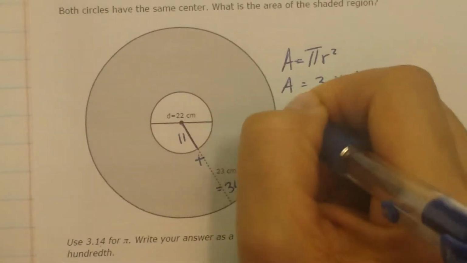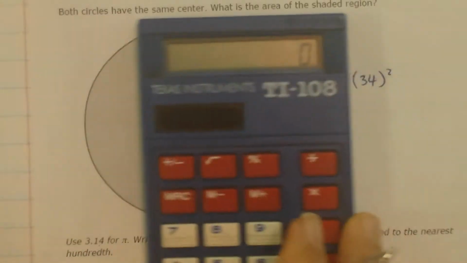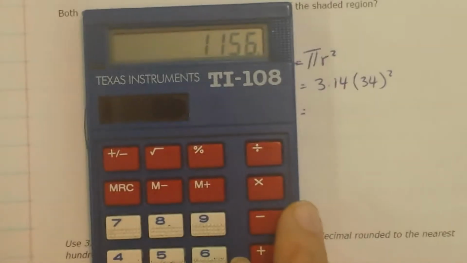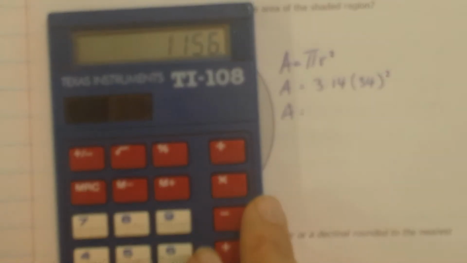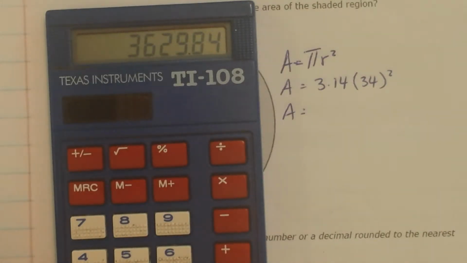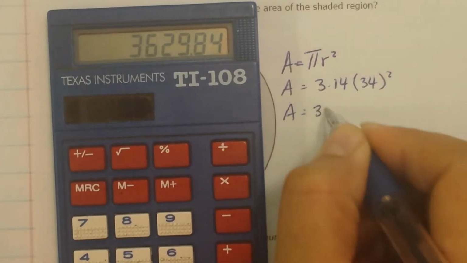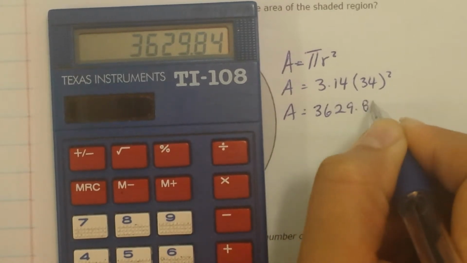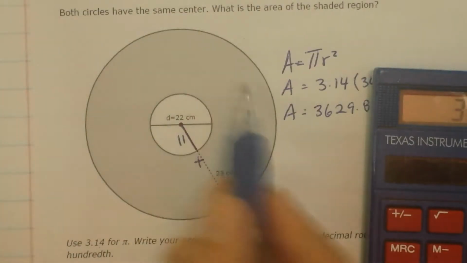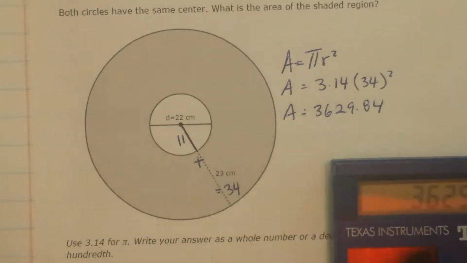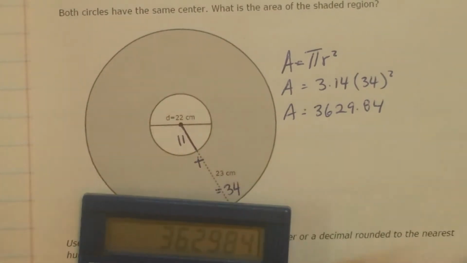34 times 34 equals 1,156, times the 3.14 equals 3,629.84. So that's the whole thing. We're going to take that area and subtract the area of the small one. So let's do the area of the small one.